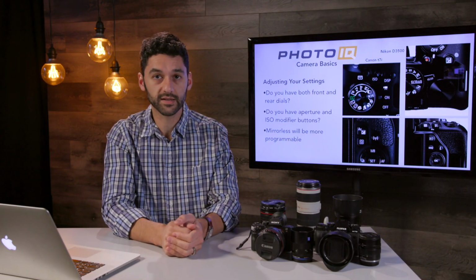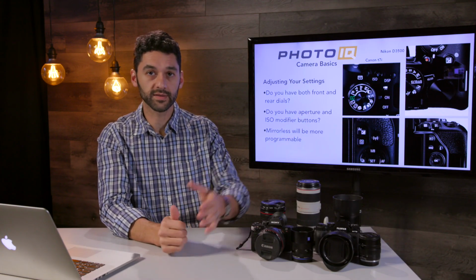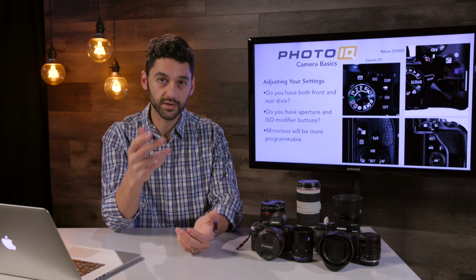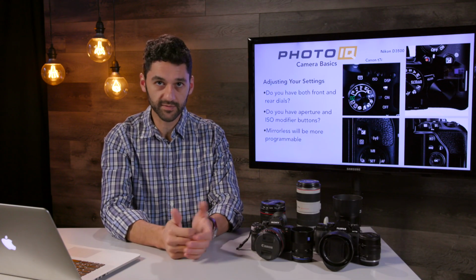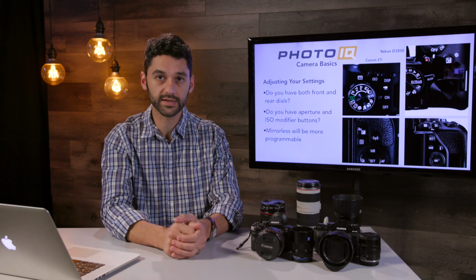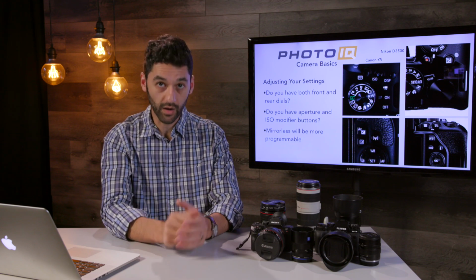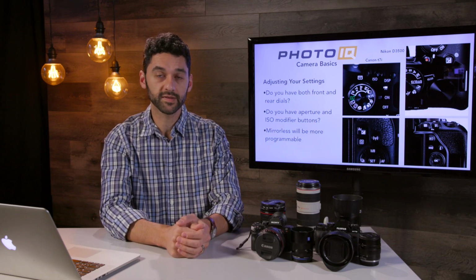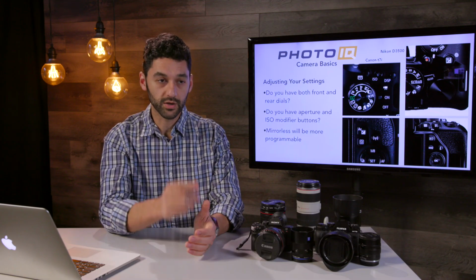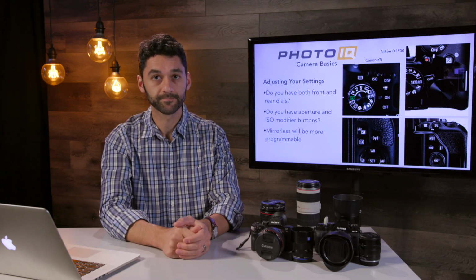When I shot with DSLR, I had modifier buttons that I had to press in order to adjust certain functions, and you just get used to it. It just takes practice. Once you have a few long days shooting on manual, where you force yourself to practice with it, you will develop the muscle memory necessary to know exactly where your controls are.